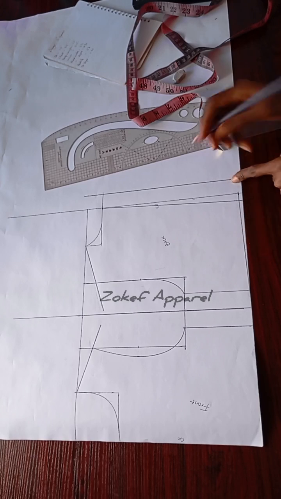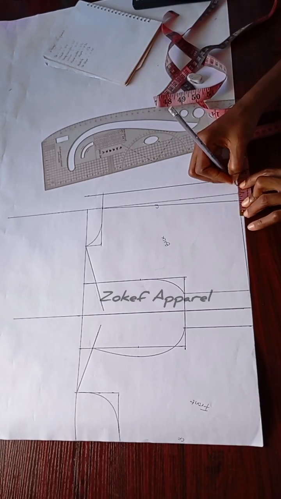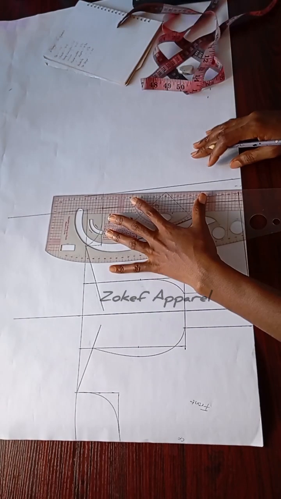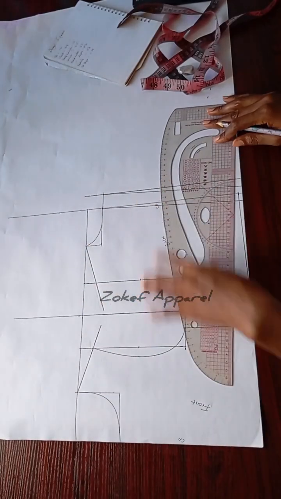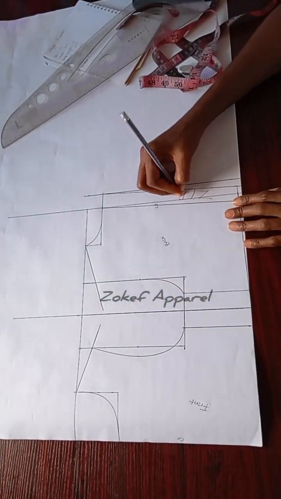So as you can see, we've altered the zipper allowance we added here. So we'll have to redraw the zipper allowance. And so I'll mark out my 1 inch here again, mark out my 1 inch here, and I'll connect it. This is now the zipper allowance.